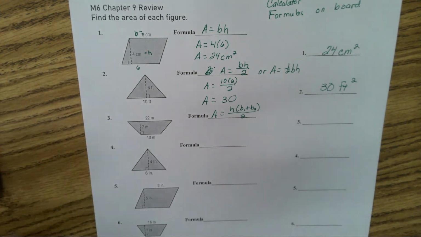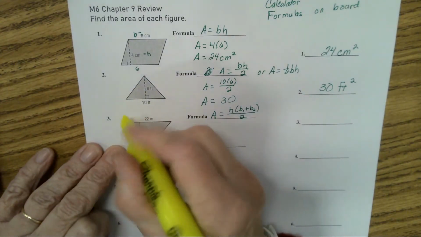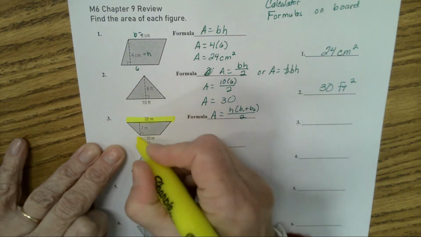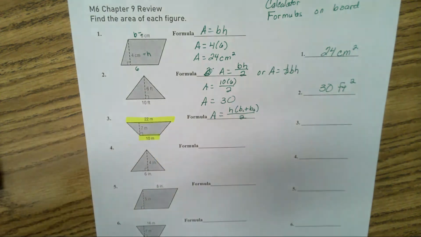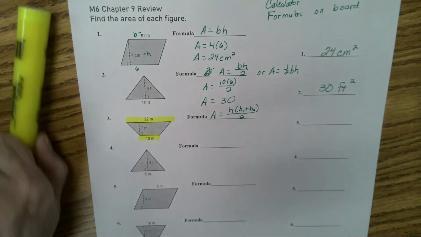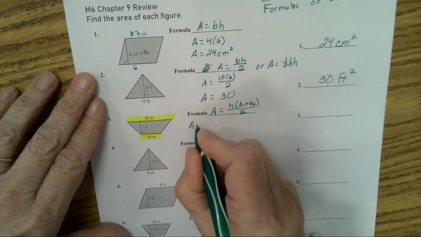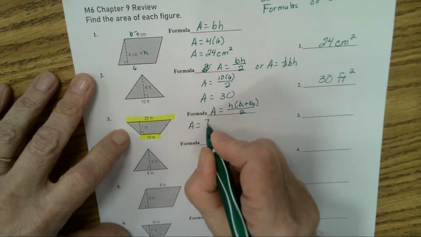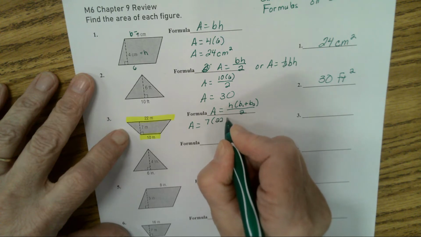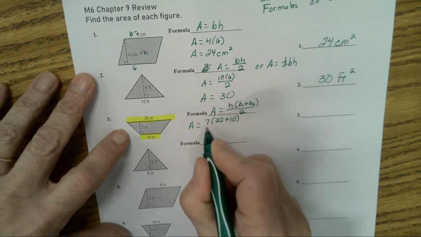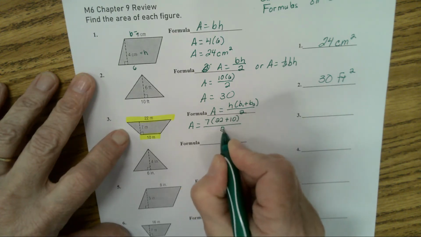So the parallel lines in number 3 are this one and this one, correct? Those are our B's. So let's do our substitution. Area equals the height is 7 times 22 plus 10. It's a trapezoid. Divide it by 2.